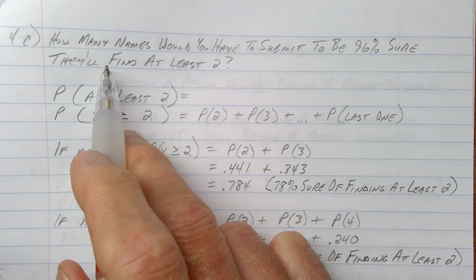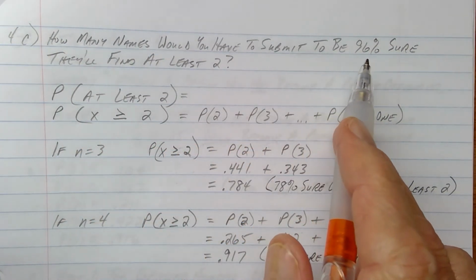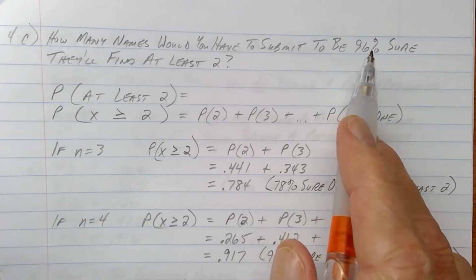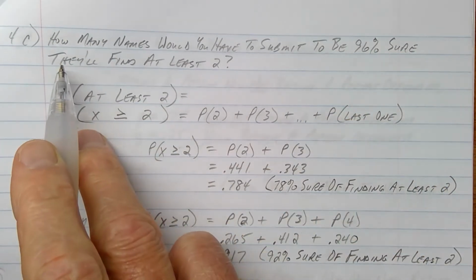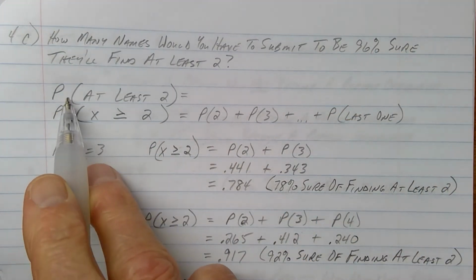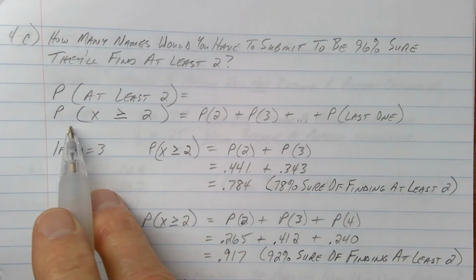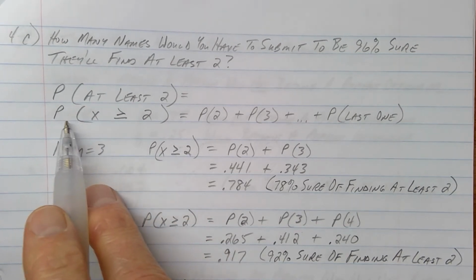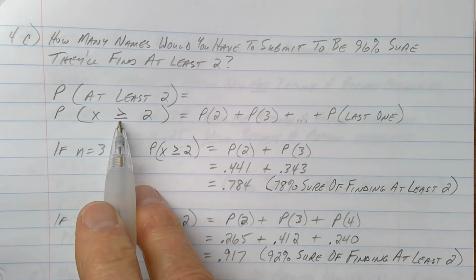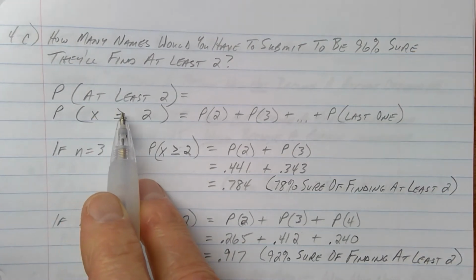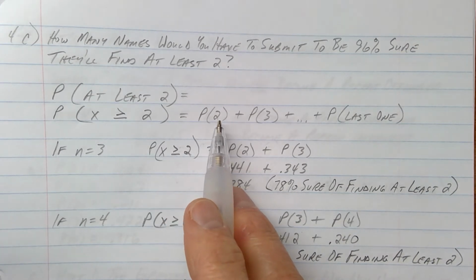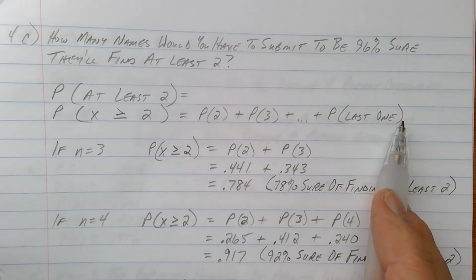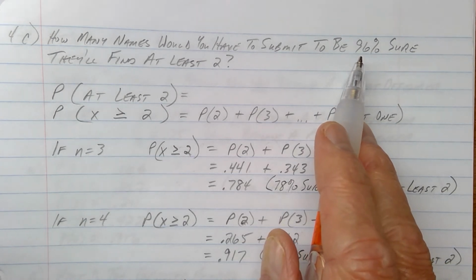Okay, another thing they might ask you is, how many names would you have to submit to be this certain, could be 96%, 95%, 98%, to be this certain or this sure that they'll find at least 2. So I'm asking for the probability of at least 2, which means the probability that x is greater than or equal to 2. That should probably be an R, but that's okay. So the probability of at least 2, that means it can be equal to 2 and it can be greater than 2. So they're talking about the probability of 2 plus the probability of 3 plus however many I need to get the probabilities to add up to 96% or better.